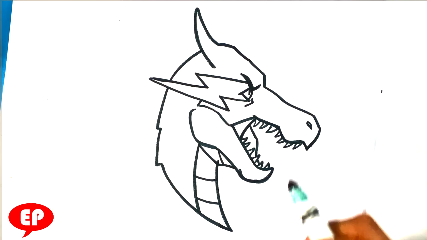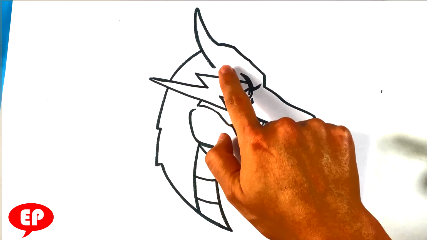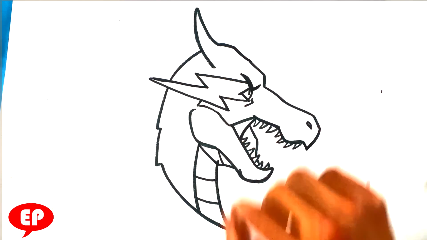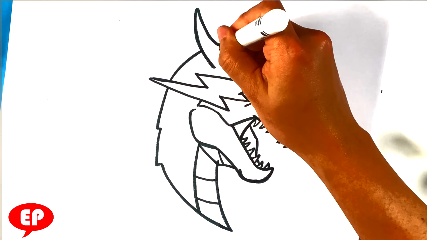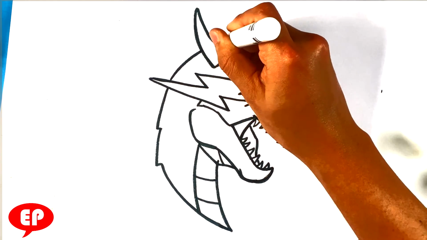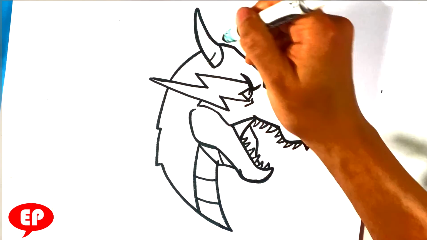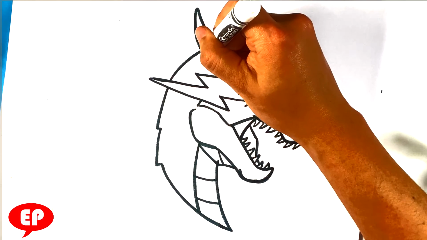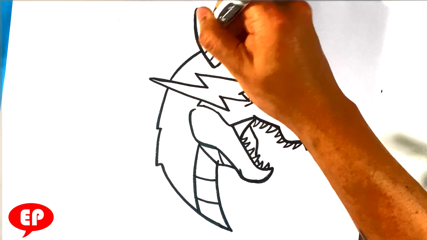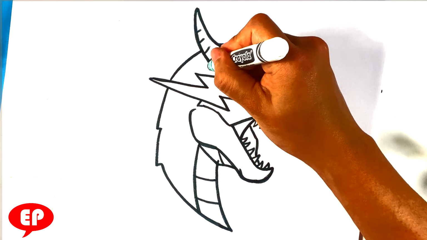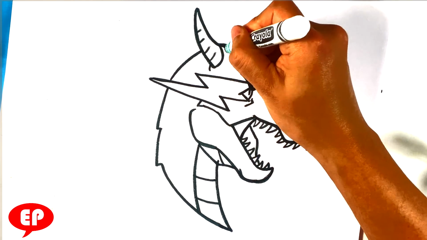Okay, and we're going to continue with the horn. So we're going to go into that horn right there, and we're going to have a circle here where it connects to the head. Circle, right. Line here. We're going to draw lines along the whole thing to show a texture. Line over here, line over here.